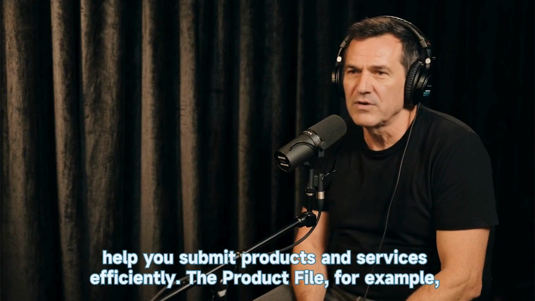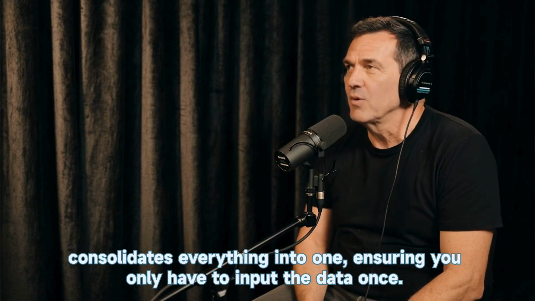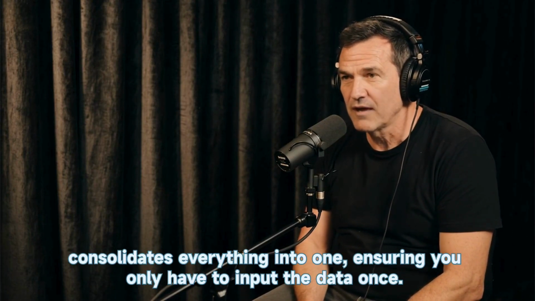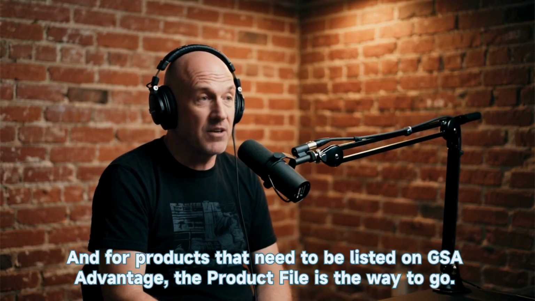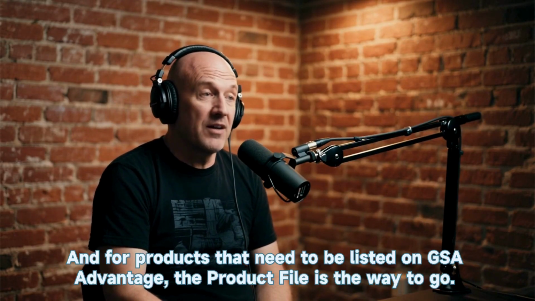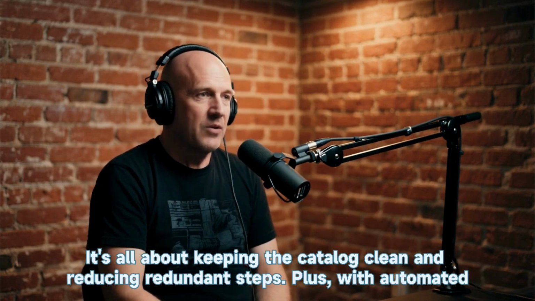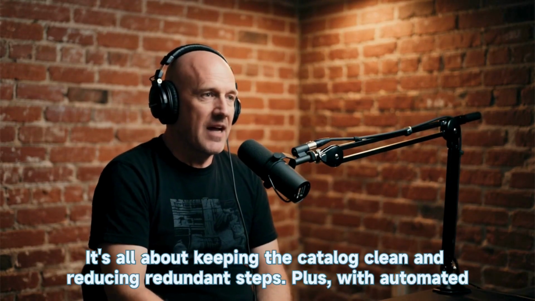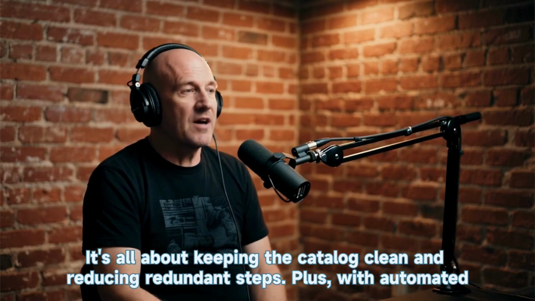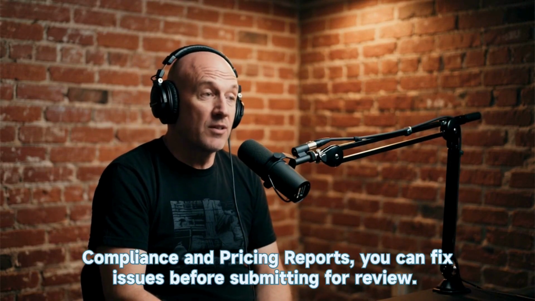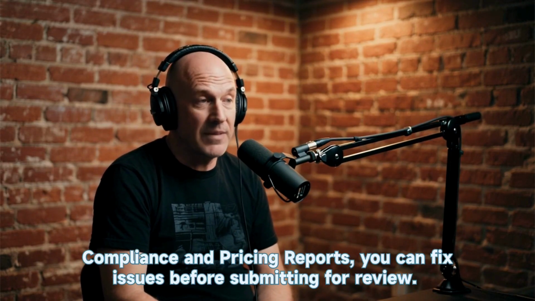The product file, for example, consolidates everything into one, ensuring you only have to input the data once. And for products that need to be listed on GSA Advantage, the product file is the way to go. It's all about keeping the catalog clean and reducing redundant steps. Plus, with automated compliance and pricing reports, you can fix issues before submitting for review.